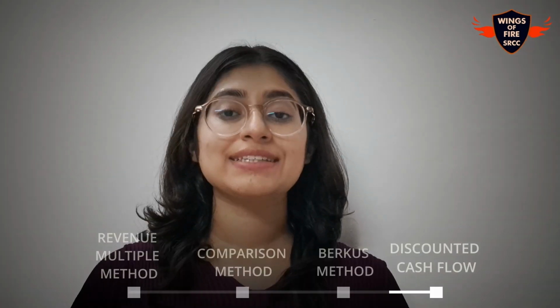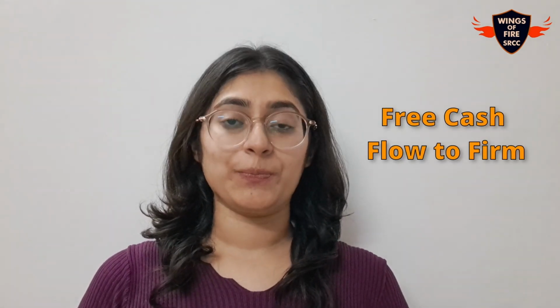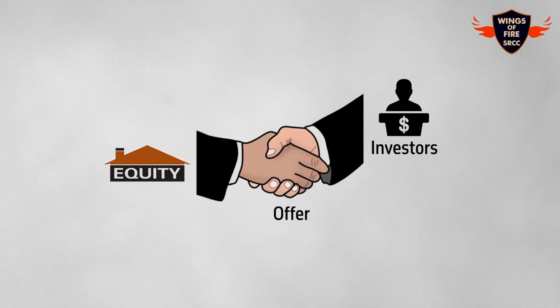The last method is the discounted cash flow method. This method aims at projecting the startup's future free cash flow to the firm, that is FCFF. A rate of return on investment called the discount rate is then ascertained keeping in mind the risk associated. Now, since the startup is a new company with high risk associated with it, the higher the risk, the higher the discount rate. The free cash flow to the firm is then discounted to the present value, and based on this present value, stakes are offered to the investors in the company.